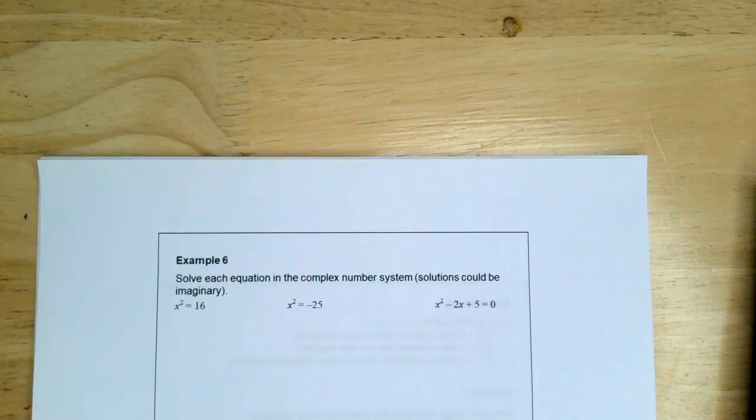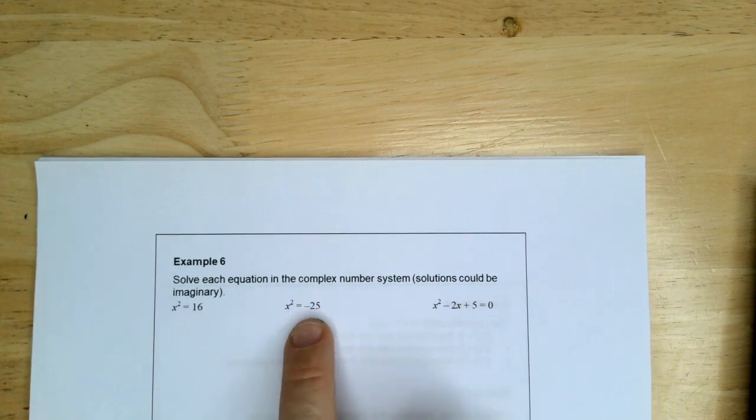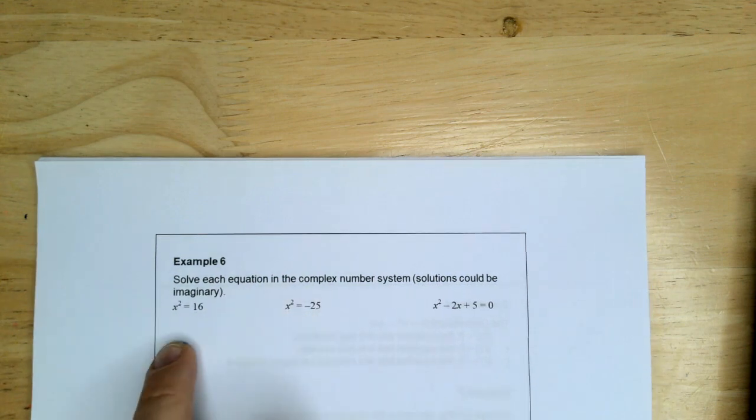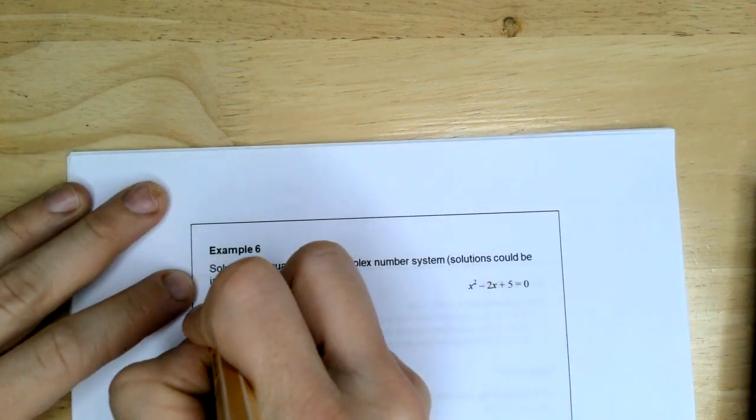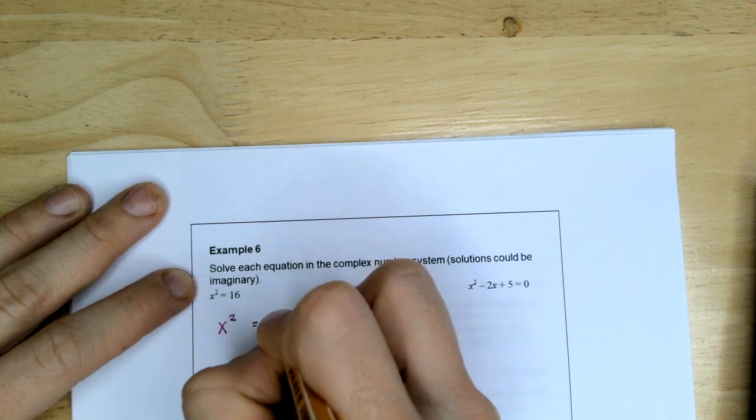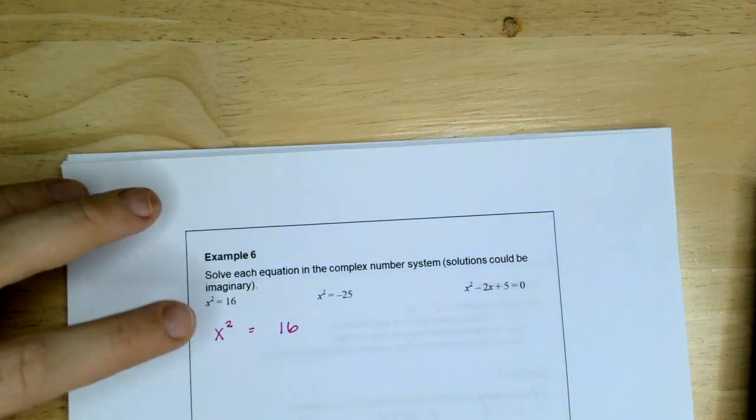All right, let's solve each equation. And these were previously unsolvable, right? We would stop because we would take the square root of a negative number here, and we would have no solution, right? x squared equals 16. Got ahead of myself. That's not even a negative.